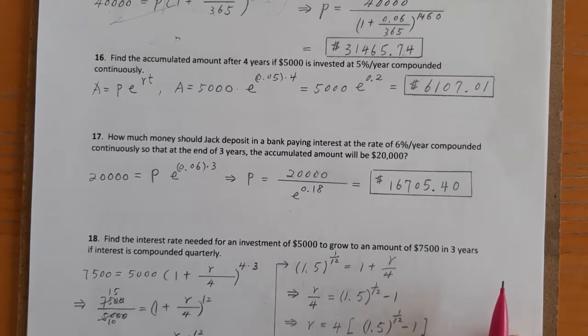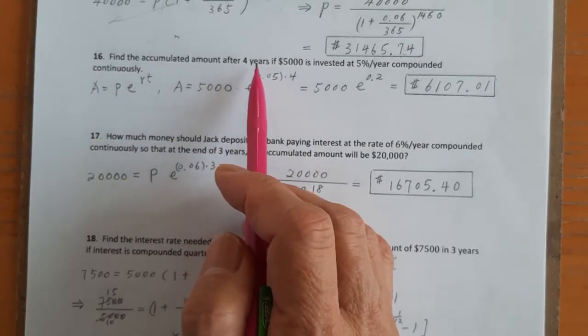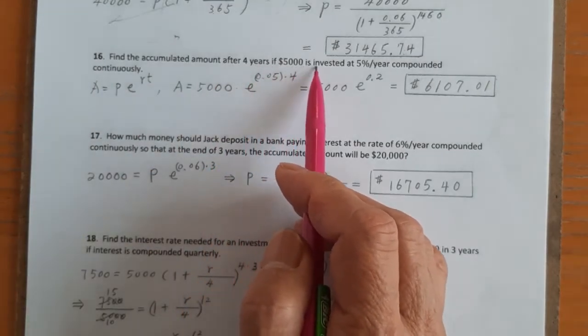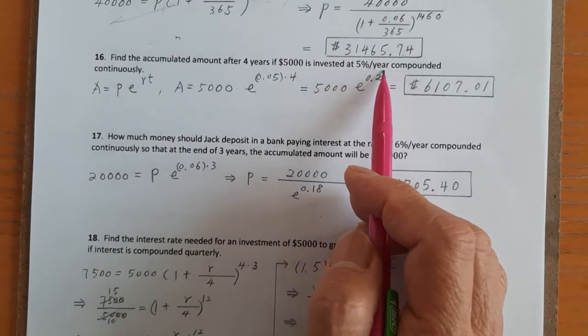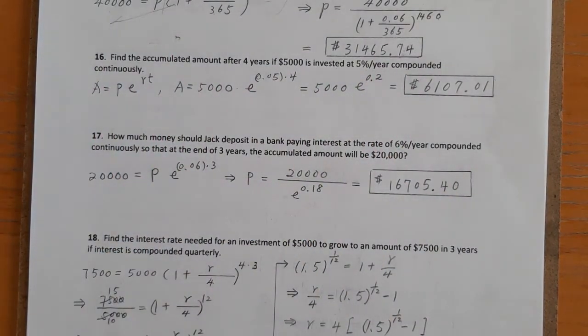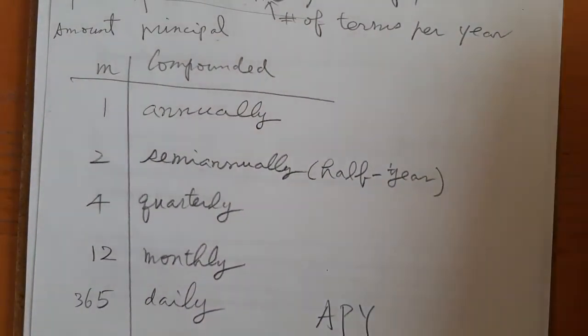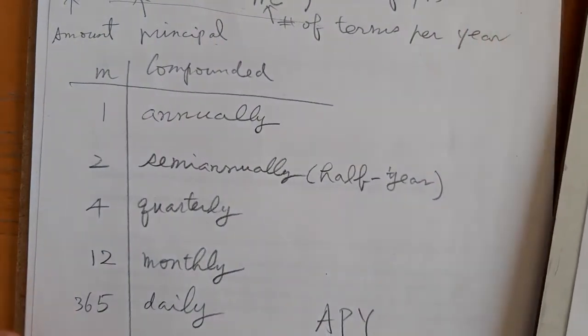Next, find the accumulated amount after 4 years if $5,000 is invested at 5% per year, compounded continuously. Now, let's talk about compounded continuously.